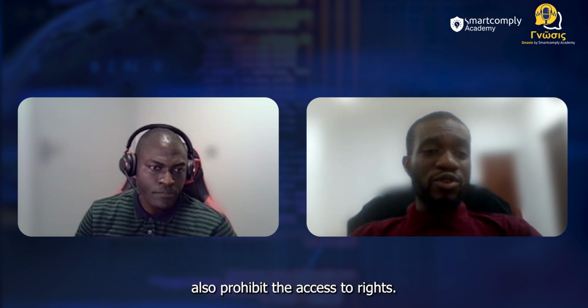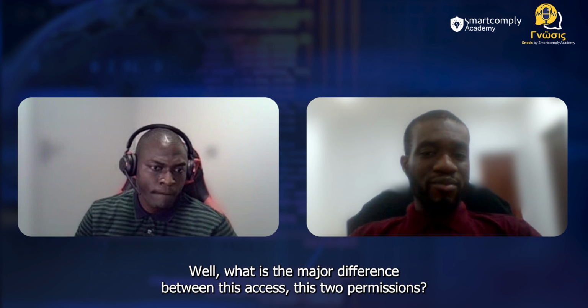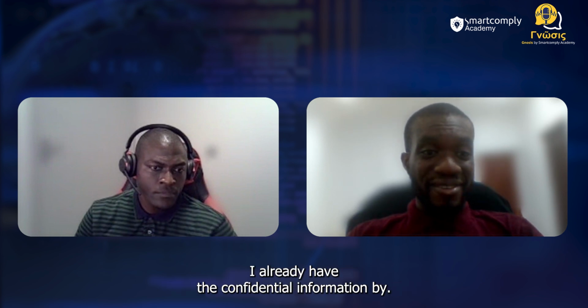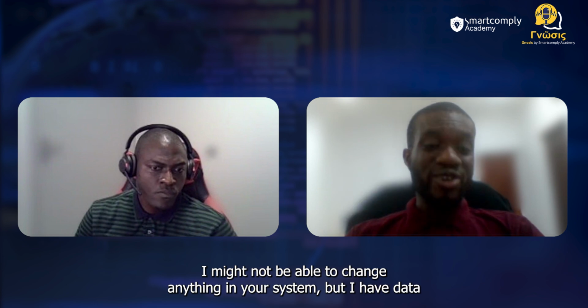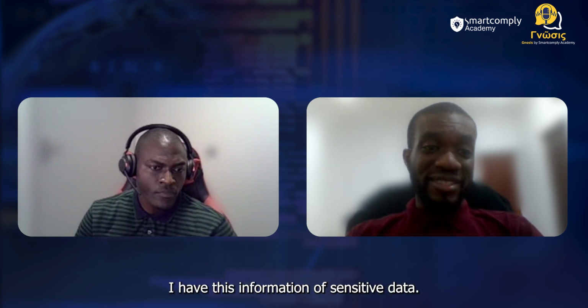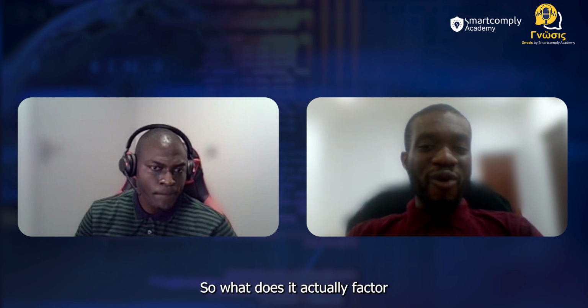When you talk about read-only access, right? Yes. You also probably grant write access. But what is the major difference between these two permissions? I mean, if I'm able to read the information, then I already have the data. I already have the confidential information. I might not be able to change anything in your system, but I have the sensitive data that I need. So how does it actually factor into the confidentiality of information?